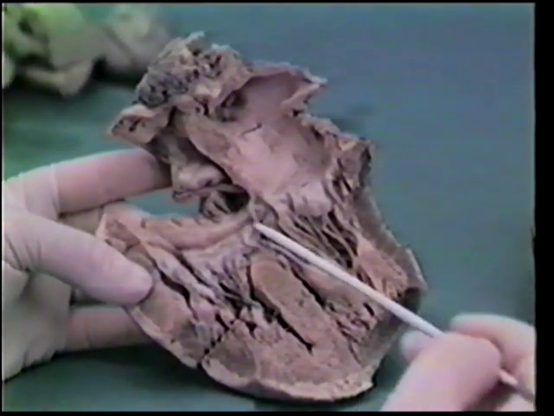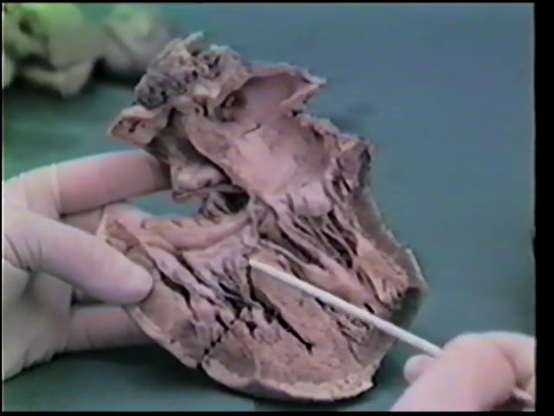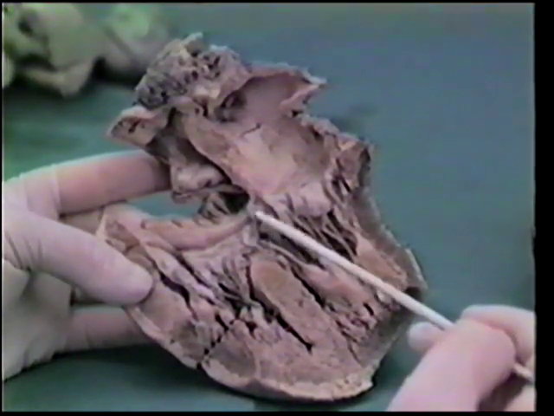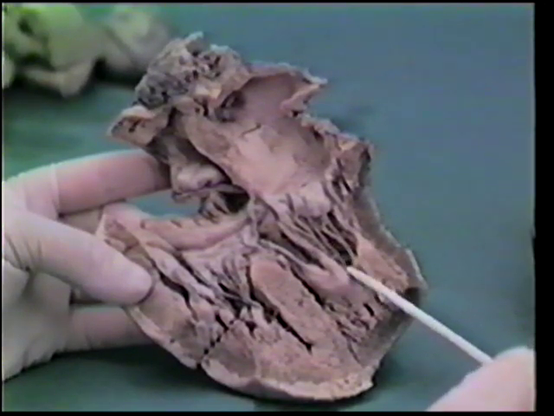So both overriding and straddling the ventricular septum to become partly committed to the left ventricle.